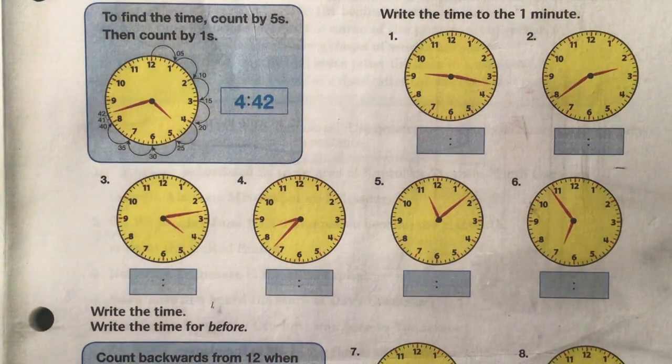So again, it's just like counting nickels and pennies. First, you start out counting by fives. You count all your nickels first, and then you count the pennies and count up by ones after that. It's the same thing with telling time. And I know all of you can count nickels and pennies. So let's apply that same skill you already have to the clock instead of coins.